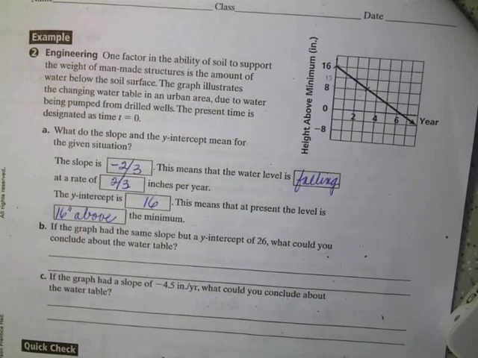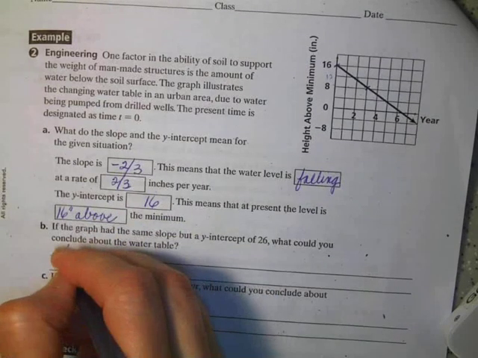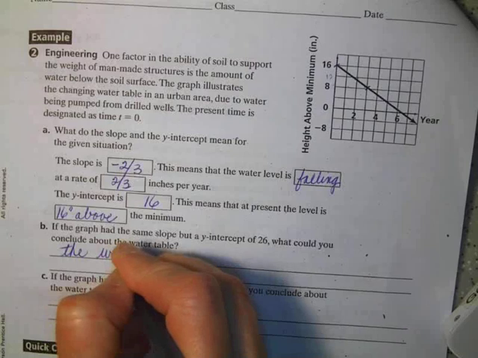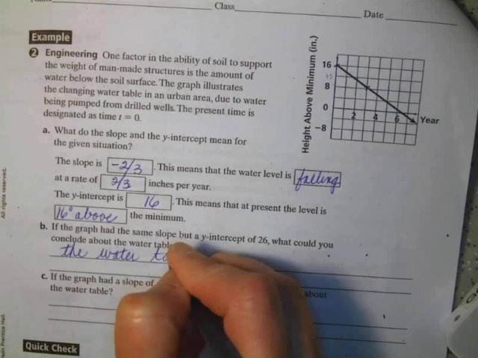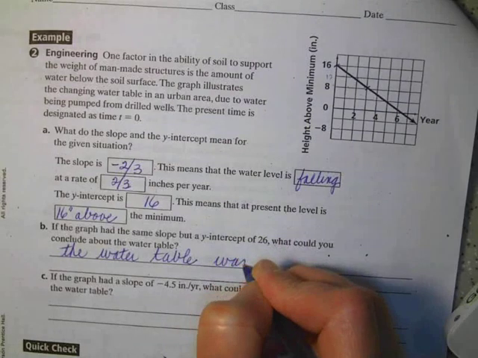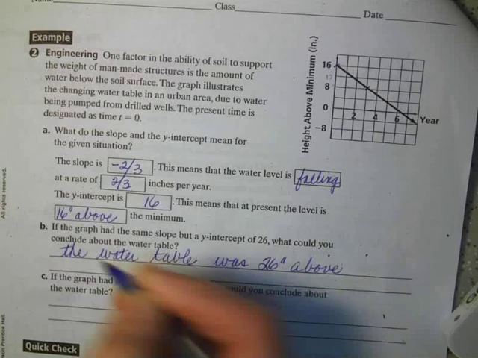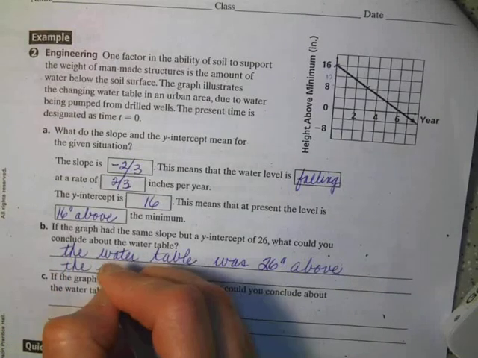If the graph had the same slope but a y-intercept of 26, what could you conclude about the water table? Well, I would be able to conclude that the water table was 26 inches above the minimum.